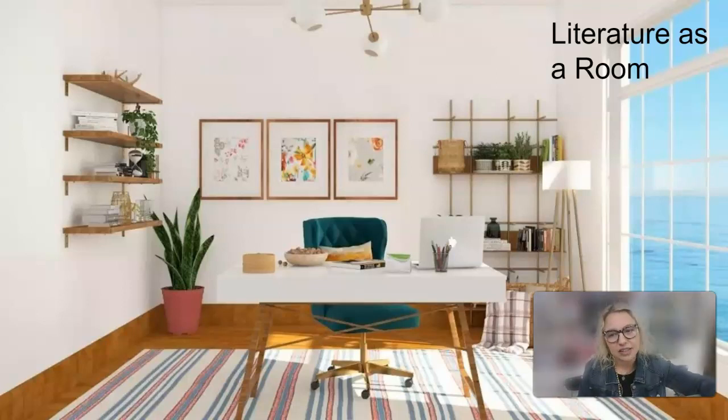You don't just isolate one chair and say, aha, the chair is green, therefore this room is all about greed, right?